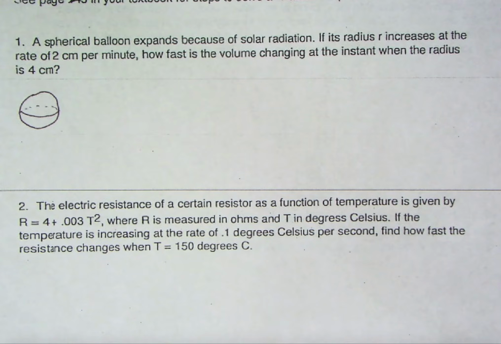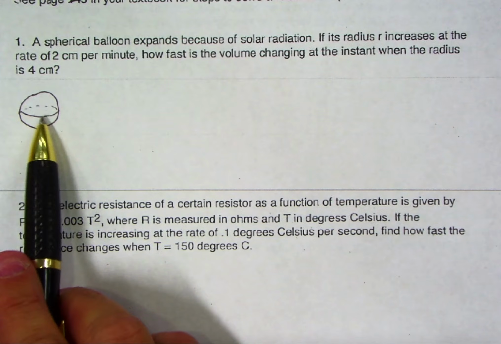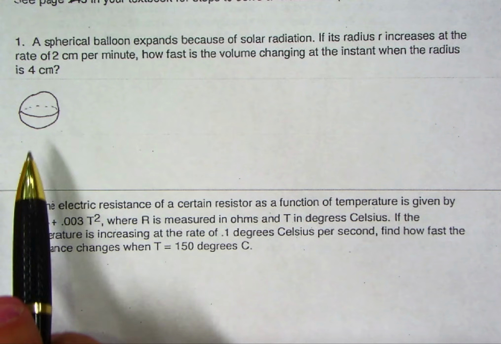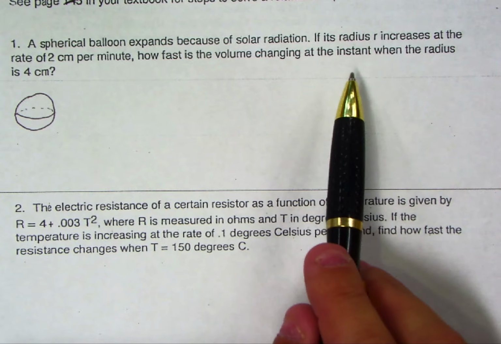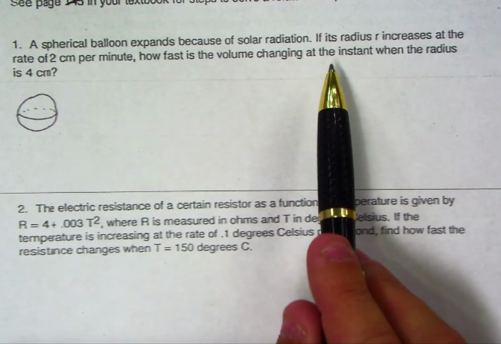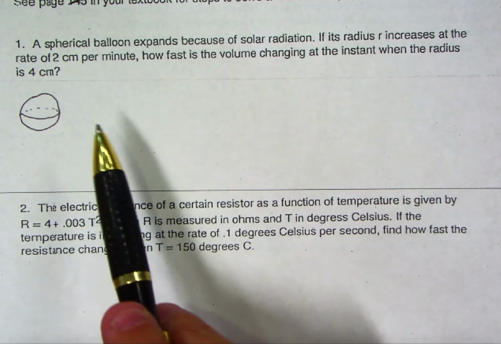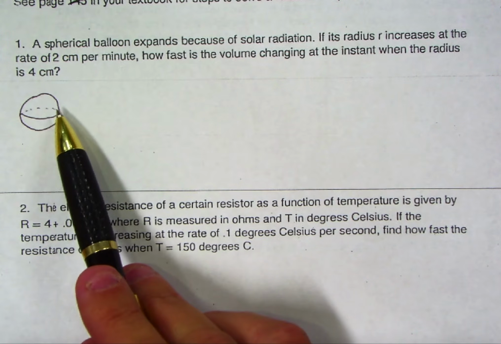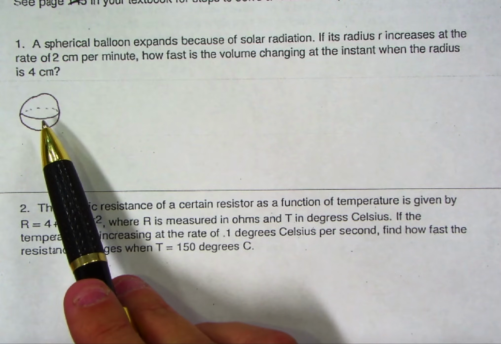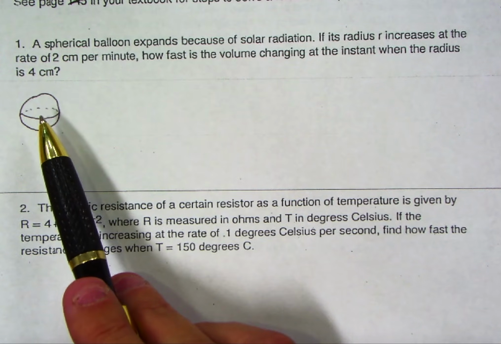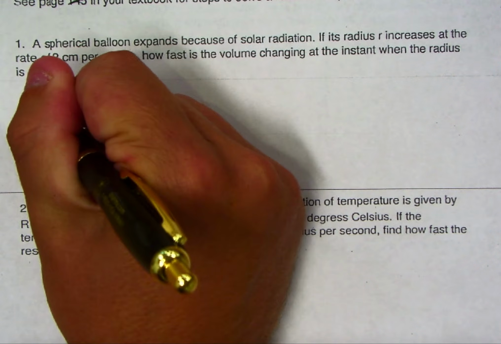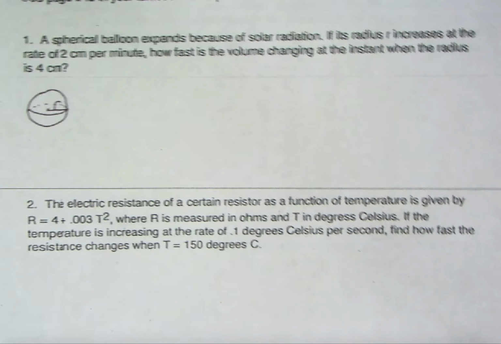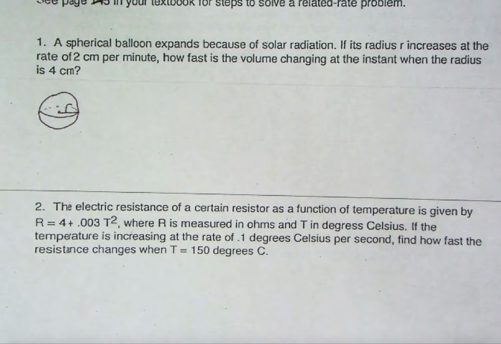Now, this is going to be super, super important. You cannot put any numbers in the picture if they are numbers that can change over time. And what I mean is this. Notice it says we're trying to find how fast the volume is changing at the instant the radius is 4 centimeters. I am not going to put 4 for my radius in this picture because 4 is a number that can change over time. So all I'm going to do is put R as my radius. I'm just going to list an R there. So that's D, that's the drawing.